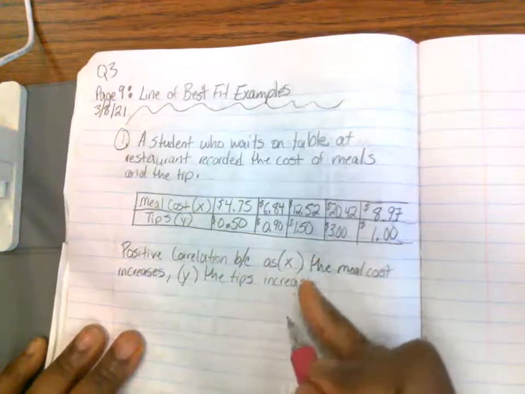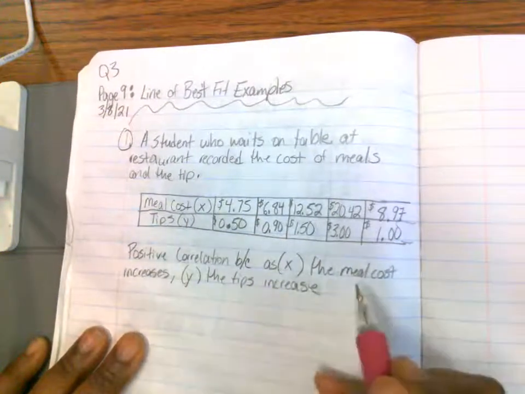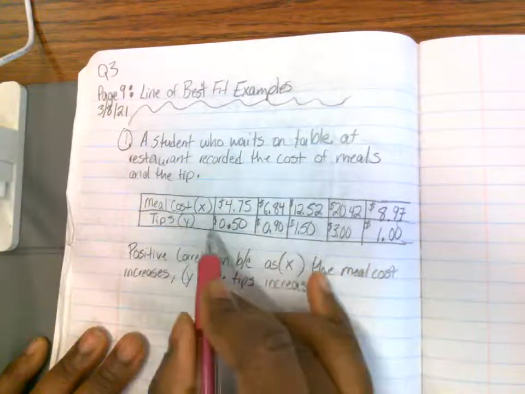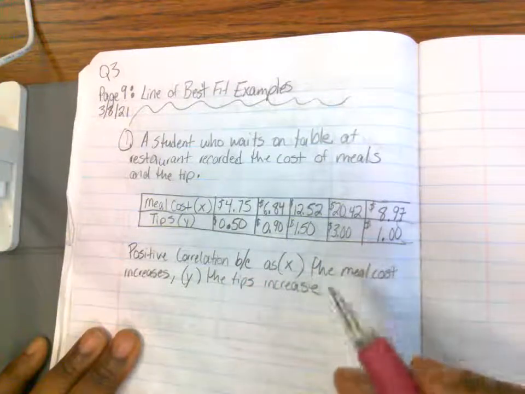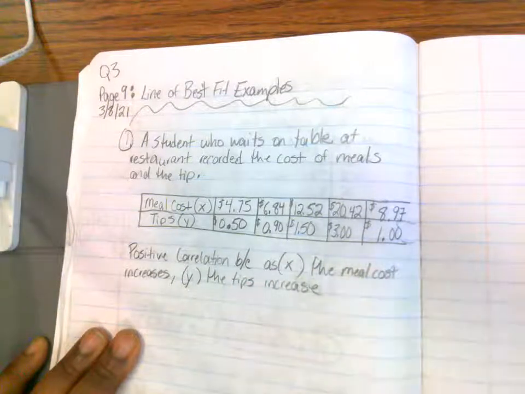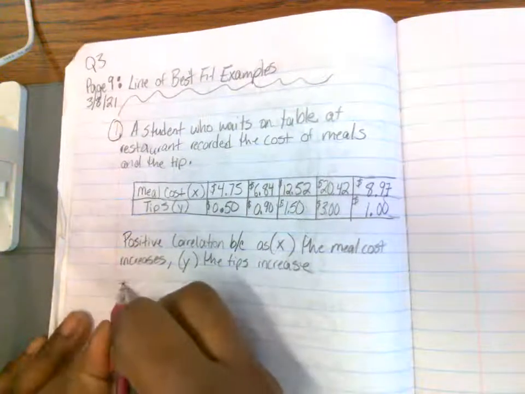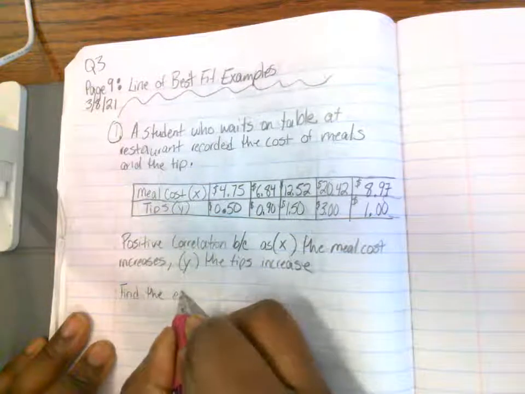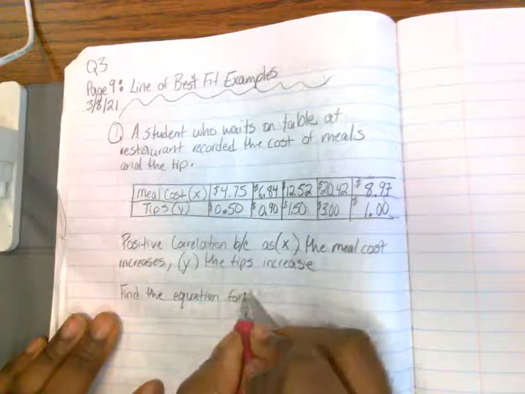Now we're going to write the equation for the line of best fit. We're going to write the straight line, or the line that best represents this scatter plot. Without even graphing it, you can find the equation for the line of best fit.